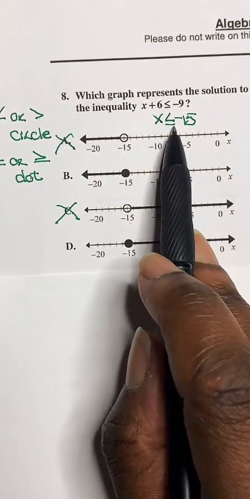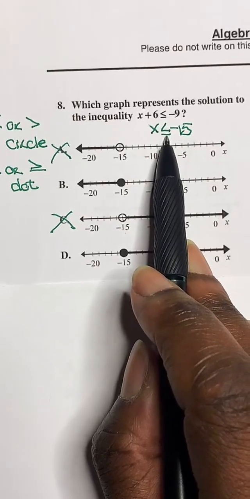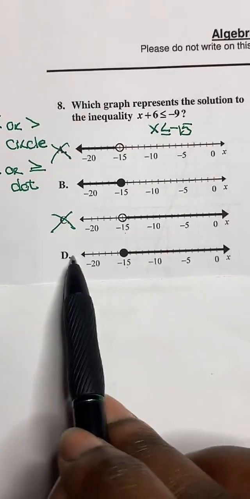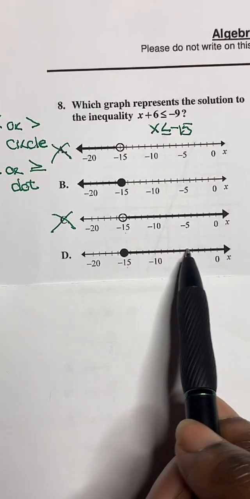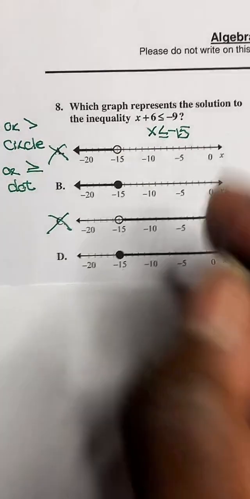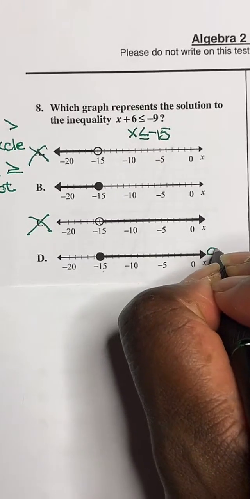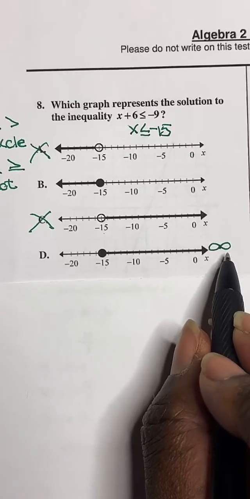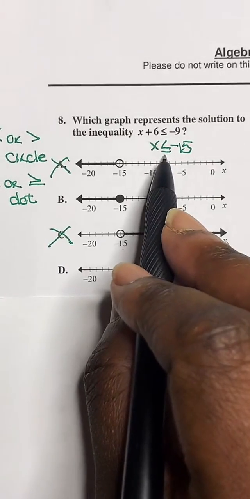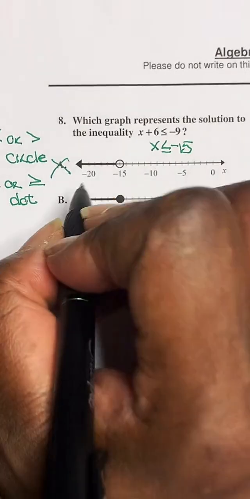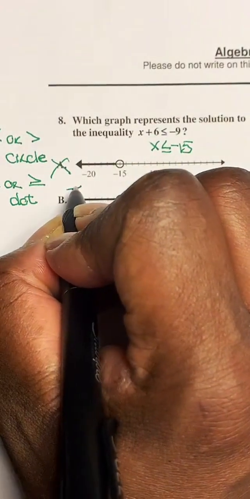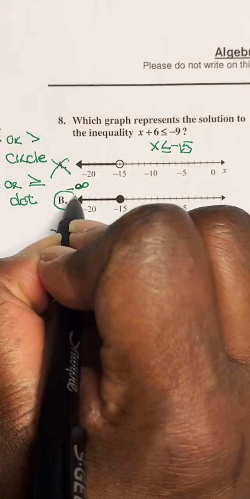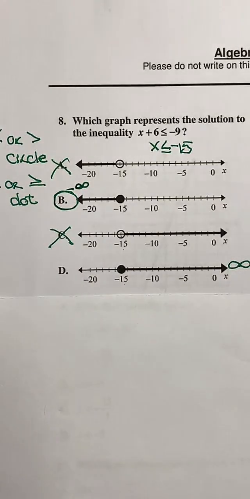And we're still looking at less than or equal to. If we take a look at D, it's looking at the numbers going all the way up to positive infinity. All your larger numbers are going to be to the right. But we're looking at less than, so that means we're looking at numbers going all the way to negative infinity. So your answer is going to be B.